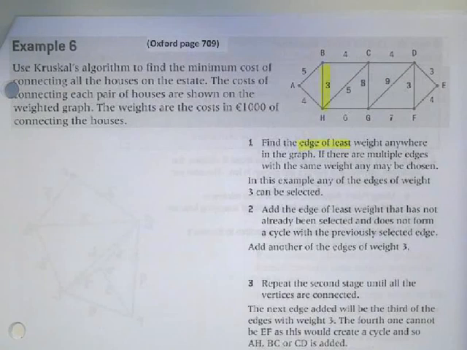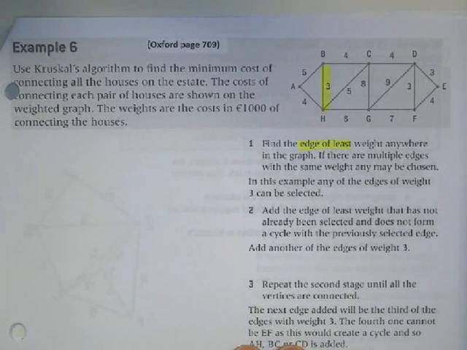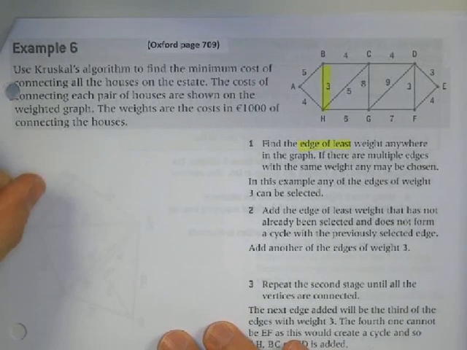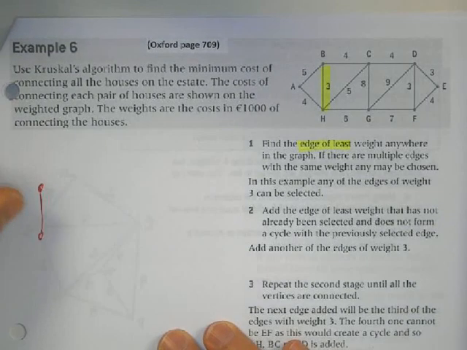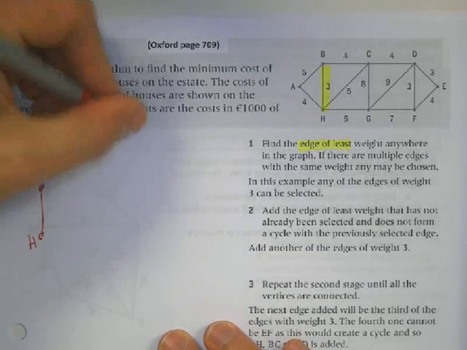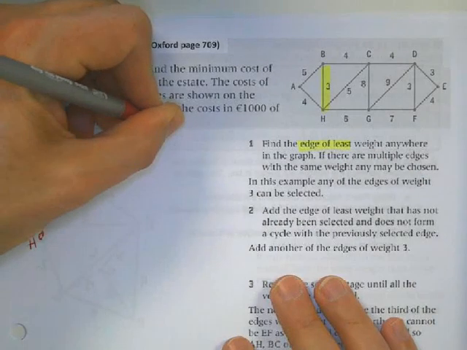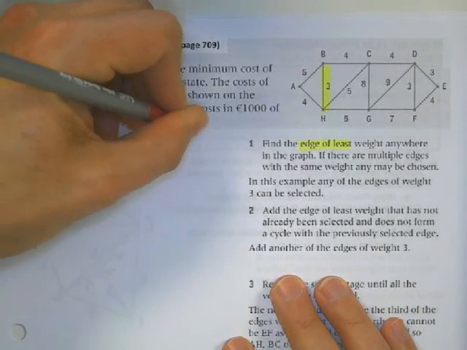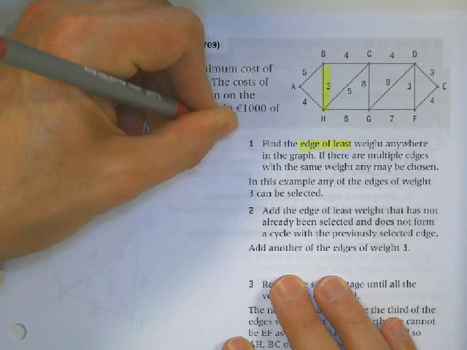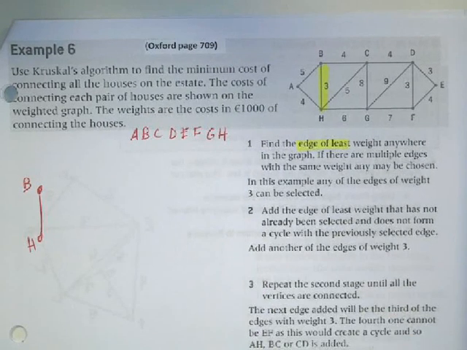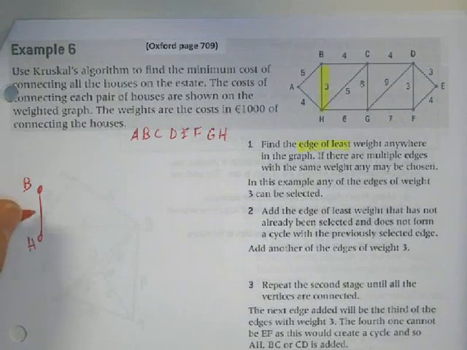BH. So the first thing I'm going to do is draw B and H. I'm going to do what Pablo suggested: just write all the letters here, A, B, C, D, E, F, G, H, and as I pick 2 letters that I've used, I'm going to check it off the list.